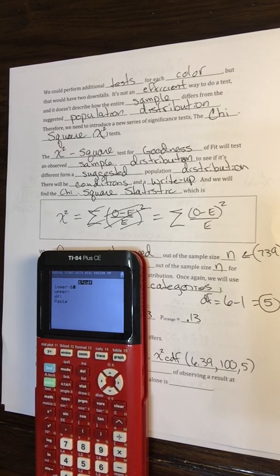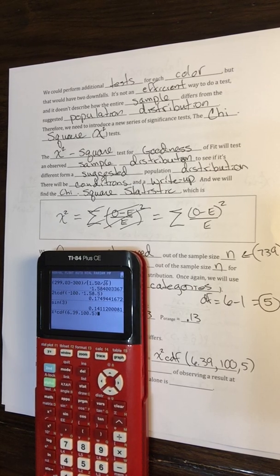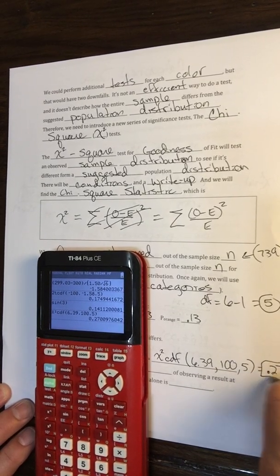The lower number is 6.39. The upper number is an arbitrarily large number. I'll put in 100, and degrees of freedom is 5. My calculator tells me that my p-value is 0.27.